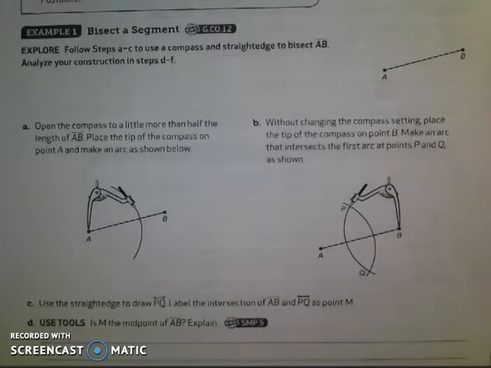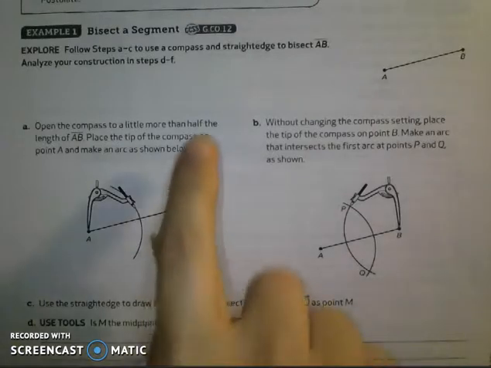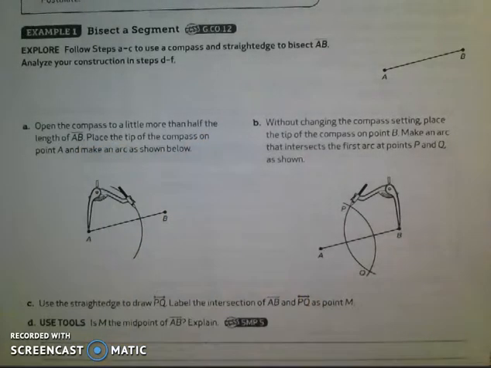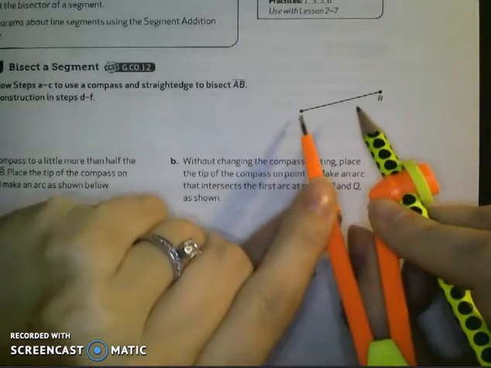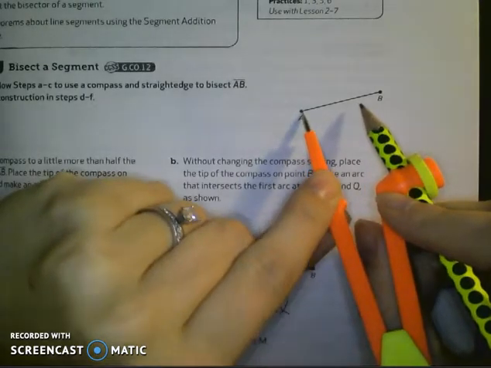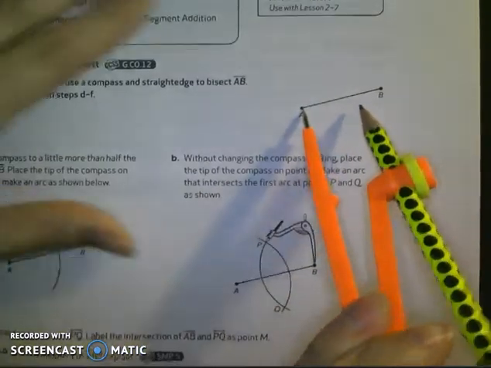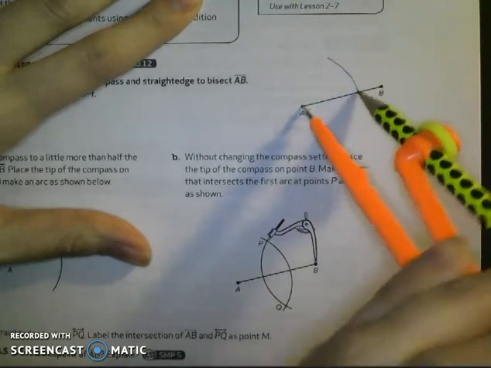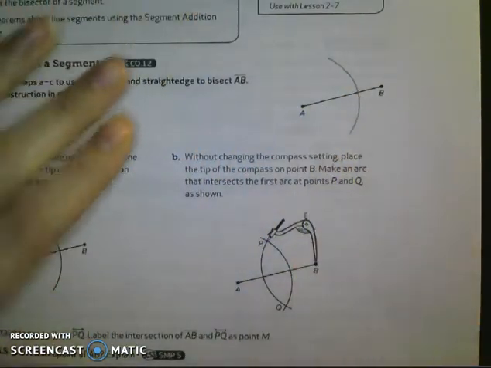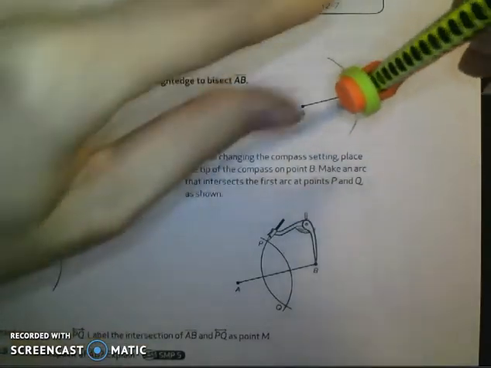Right, so this is kind of like a 2-7 day 2 with some review in there. But we're going to actually start off with looking at how we do a segment bisector. So we want to open the compass a little more than halfway and then place the tip of our compass. So I'm going to do it up here on this one. So at least going more than halfway, and then we're going to keep it there at that same distance and go the other direction with it.